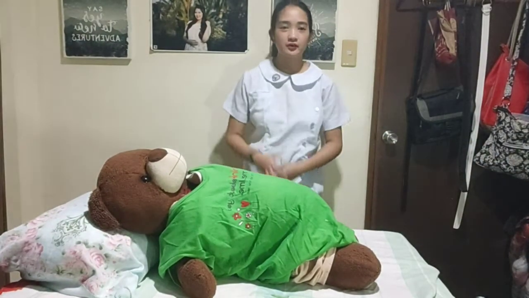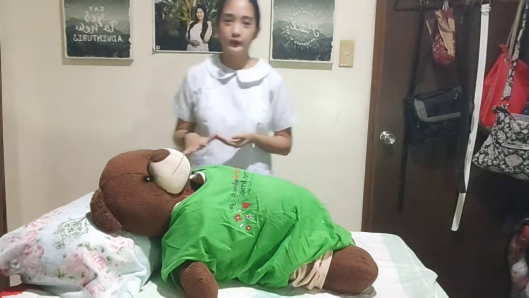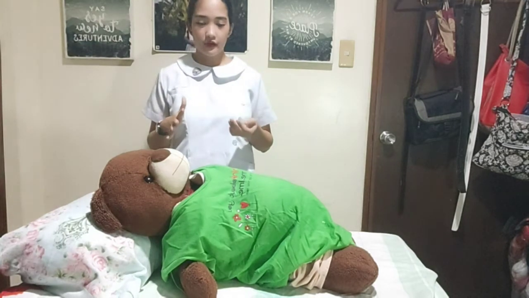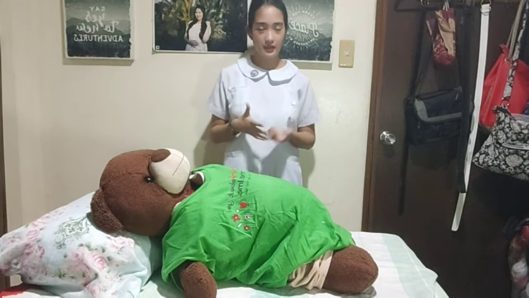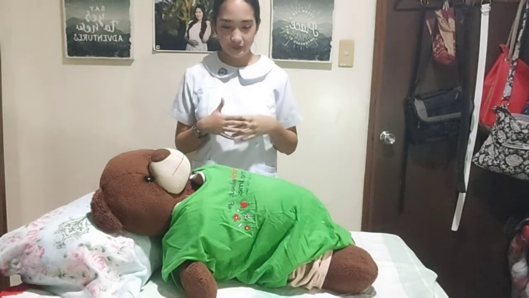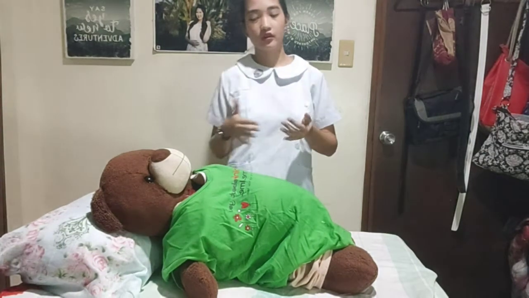Hi, my name is Pauline Isabel Isanteno from ESN2A, and today I will be demonstrating the fundic height measurement and Leopold's maneuver. So, the purpose of the fundic height measurement is to determine the gestational age of the baby. This is the distance in centimeters from the pubic bone to the top of the uterus.